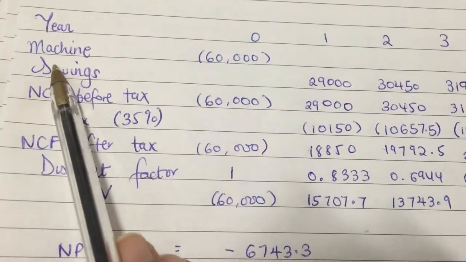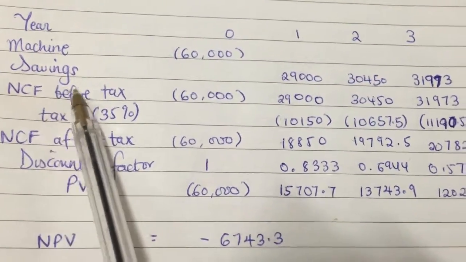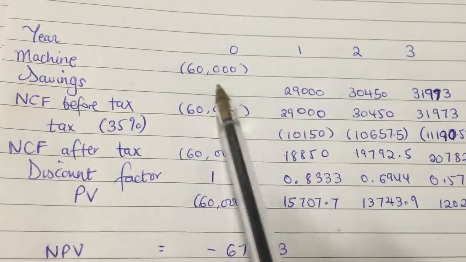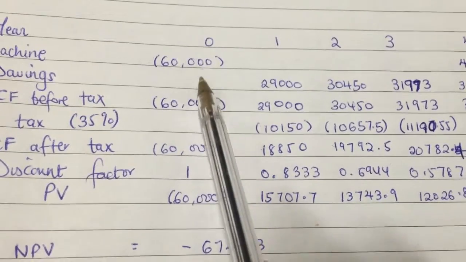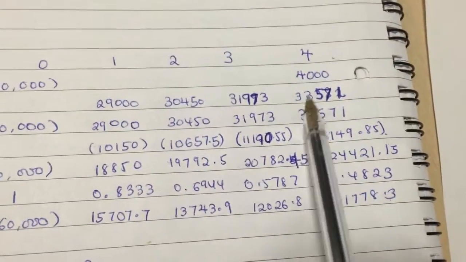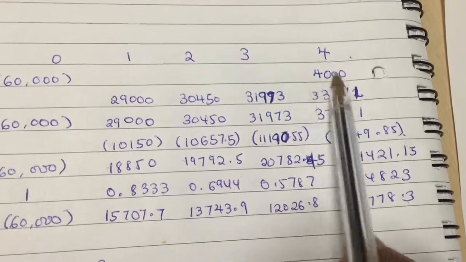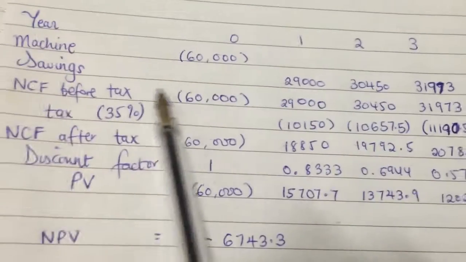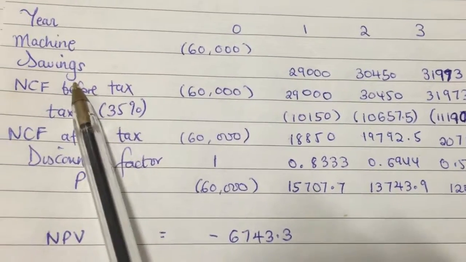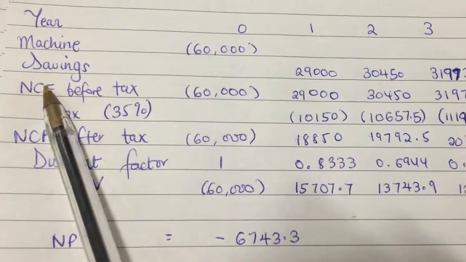So then now we go to the NCF before tax, which is basically the machine cost plus the savings. So we add them here, as you can see, and remember it's going to differ in the final year because of the resale value up here. So that's our third column. So it's exactly the same as the first question we did.